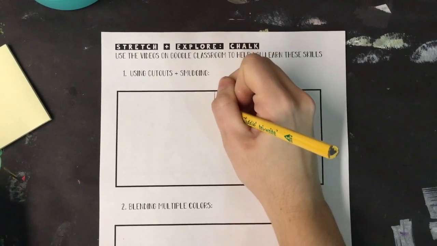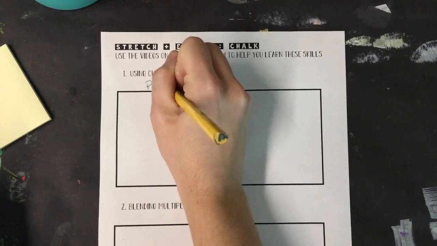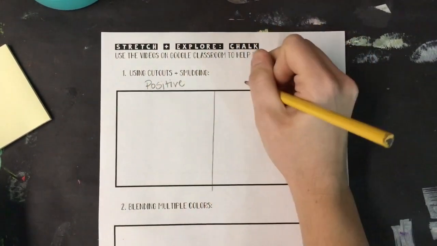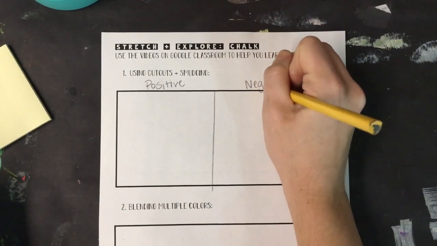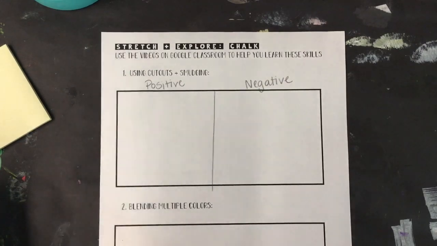Hey guys, today we're going to go ahead and explore some different ways that you can use chalk in your landscape. The first one is using positive and negative space. I split my box into two sections just to remember that I'm going to try two different things in this box.